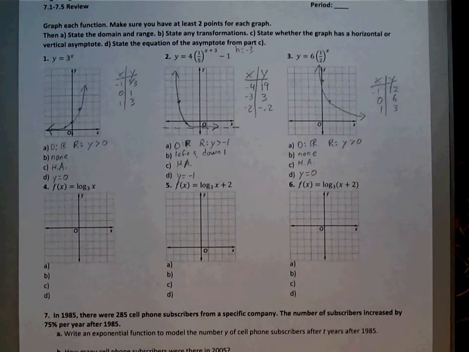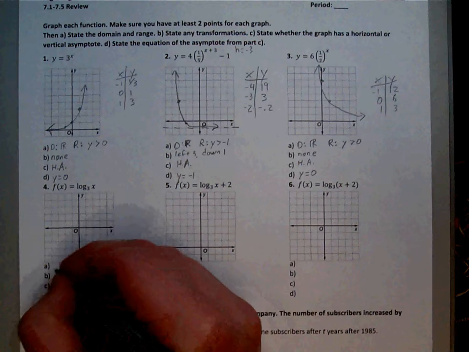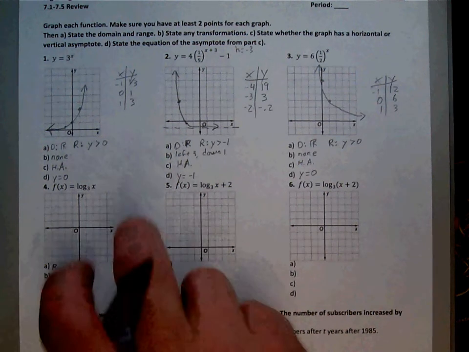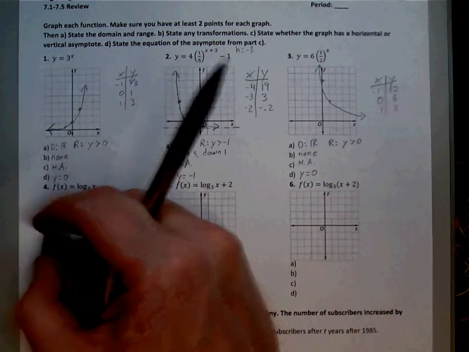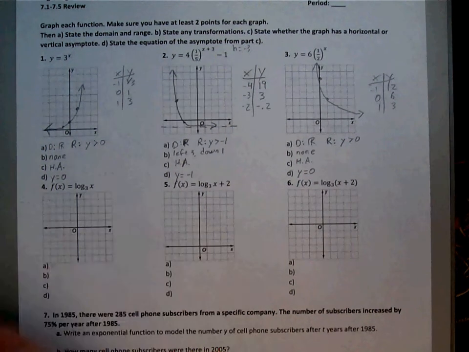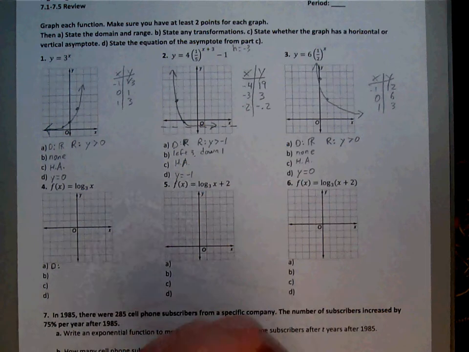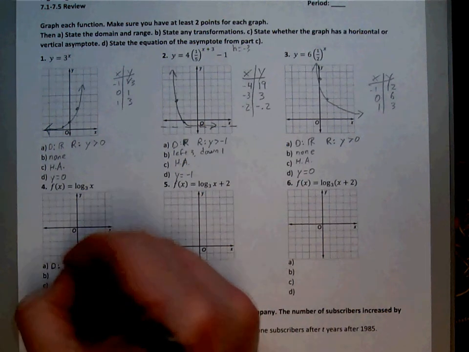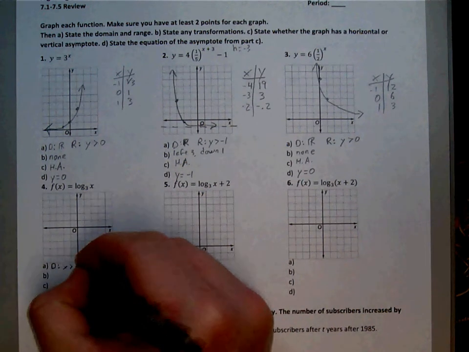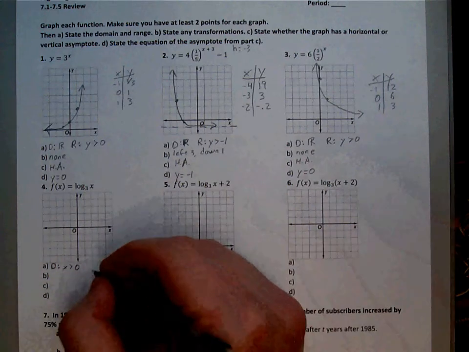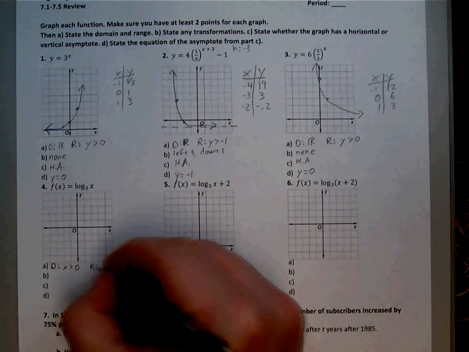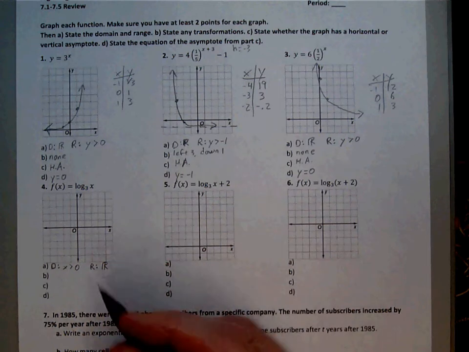Then starting with number 4, we get into logs. That's the inverse of exponential, so everything kind of switches. Oops, sorry, I meant to start with domain. So my domain is x is greater than 0. We don't have an h value to shift it. My range is all real numbers.